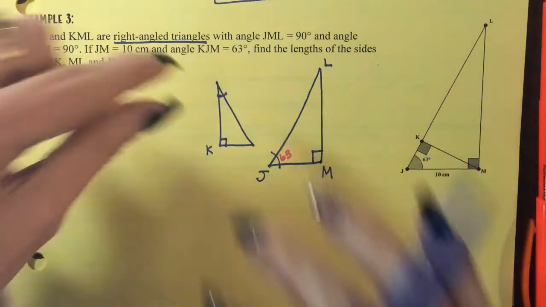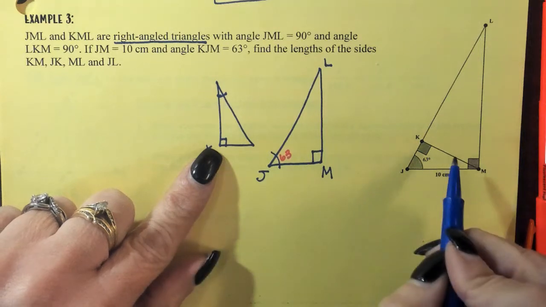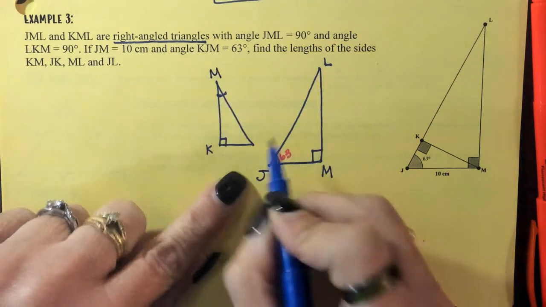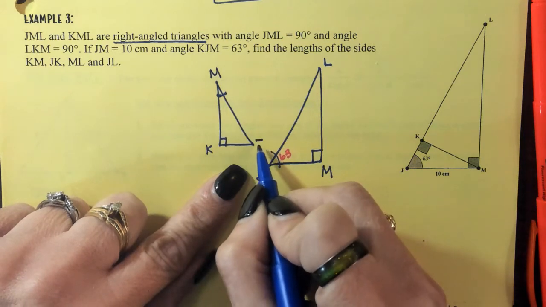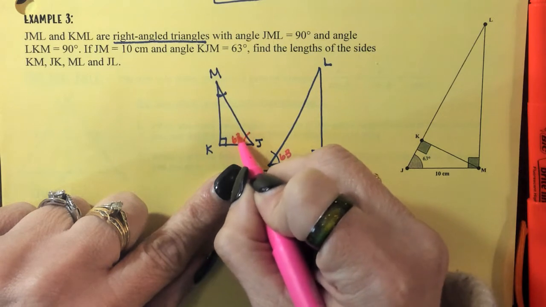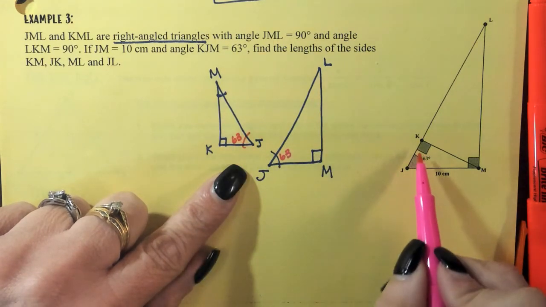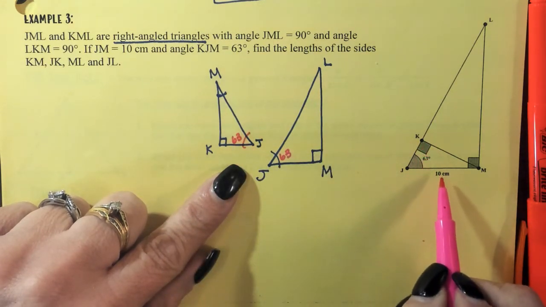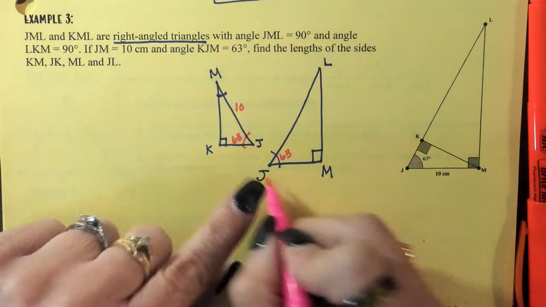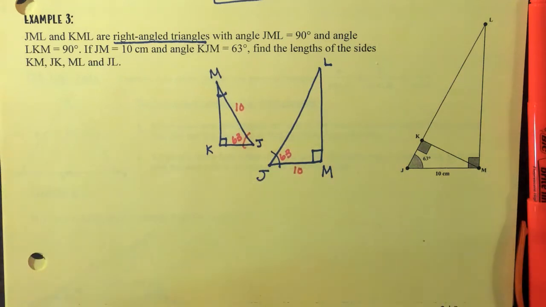So I'm going to take the little one and put it here. K is my 90-degree angle. J is my 63, and M is the one at the top. So this is M, and this is J down here. J is the one that I know is 63 degrees. And across from the 90 degrees, I know that JM is 10. So that's what I know on my two triangles, if I break them apart so that I can even see.